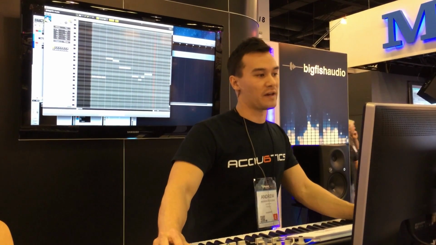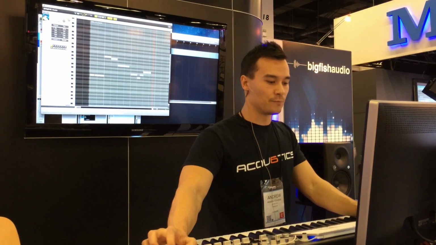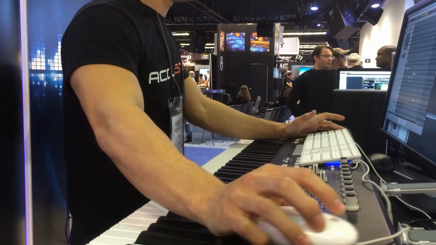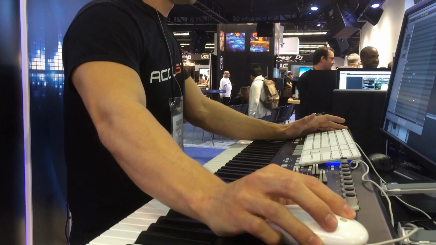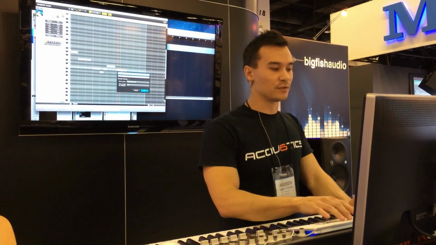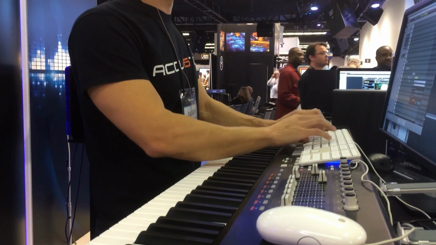It sounds pretty good without any effects processing, but say we wanted to add more lyrics. What we would do is grab the pencil tool, which is located right here, just like in MIDI. Now we can enter the lyrics. Let's say we want to do "welcome to the booth."